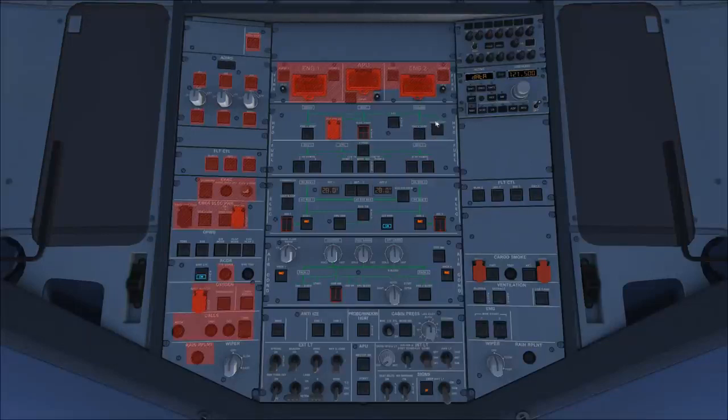You also have an electrical pump for pressurizing the hydraulic systems, and then here you've got the PTU, which is the power transfer unit. So if you've ever been on an Airbus and you hear this weird mechanical barking sound, sort of like this, that barking sound is the PTU in action.